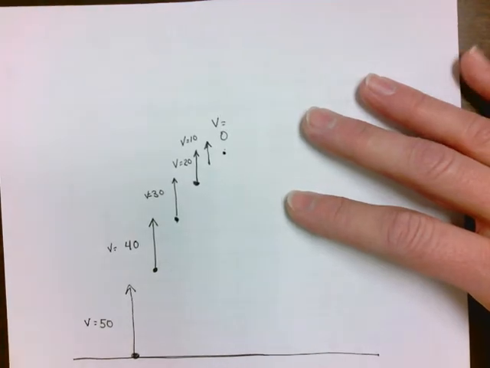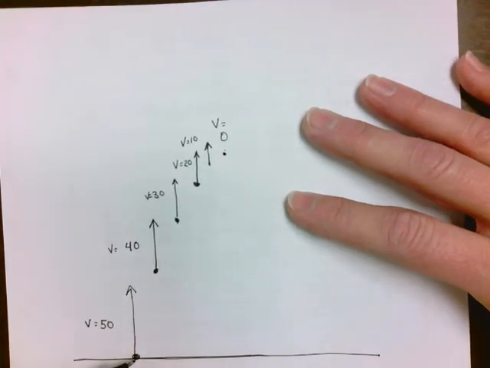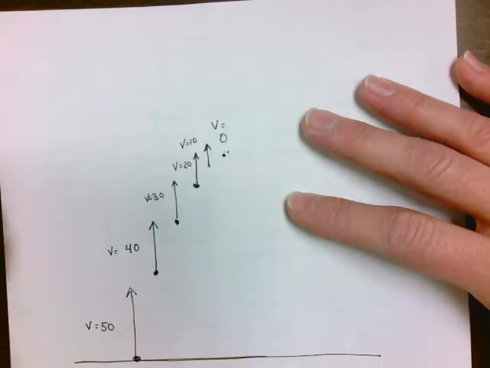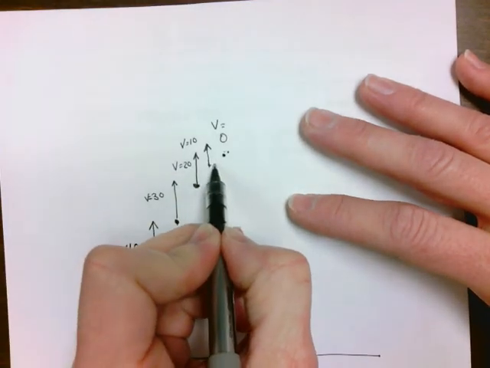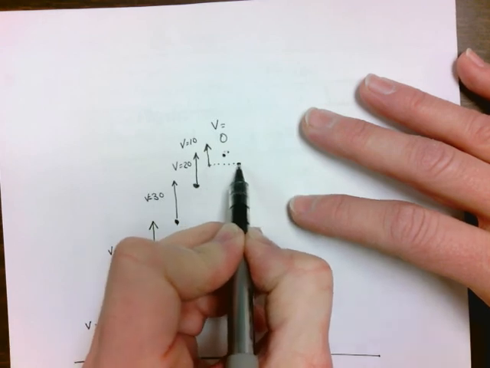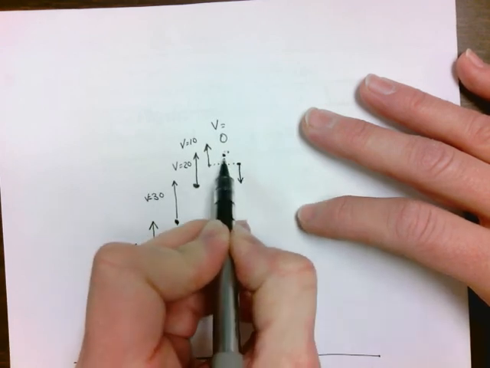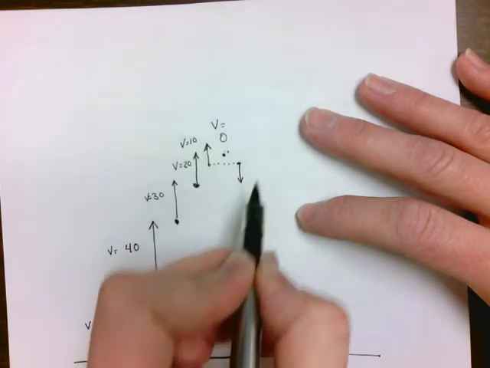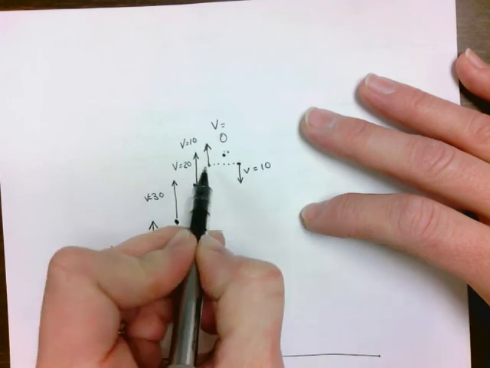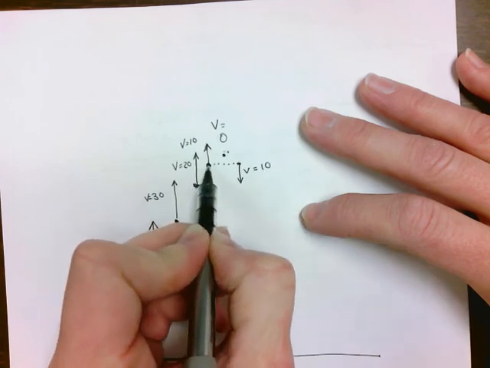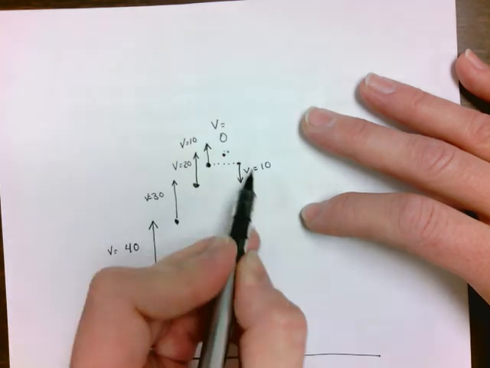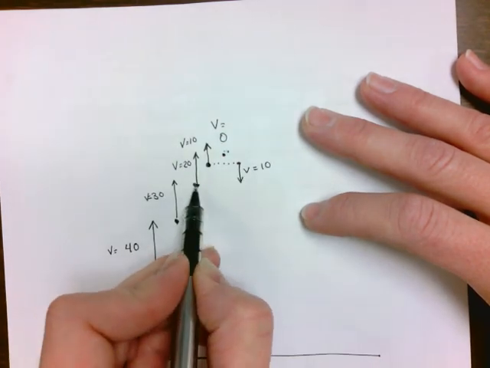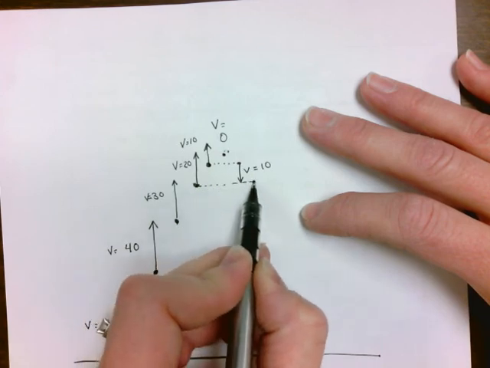Right? So we're saying we're losing 10 meters per second of speed, 50, 40, 30, 20, 10, 0 on the way up. And then on the way back down, at the same place, at equal amounts of time away from the top, I'm going the same speed. So this is 1 second before the top, I'm going 10 meters per second up. This is 1 second after the top, I'm going 10 meters per second down. So here I am 2 seconds from the top, I'm going 20.